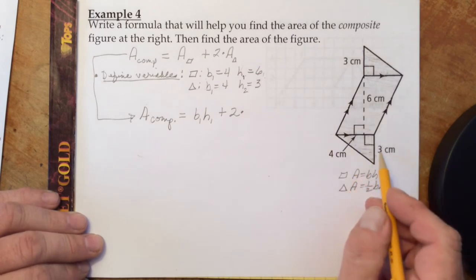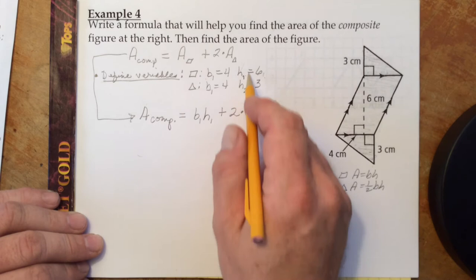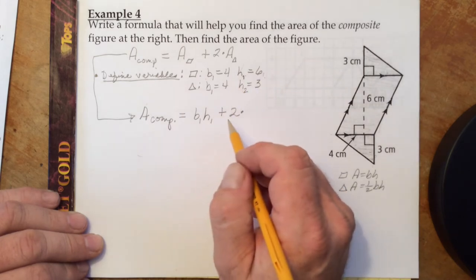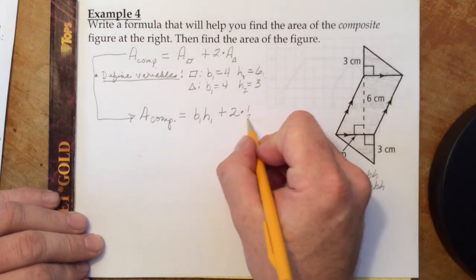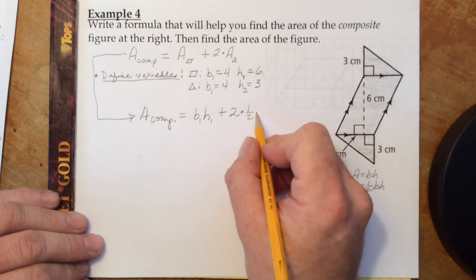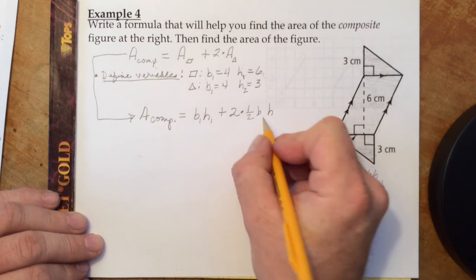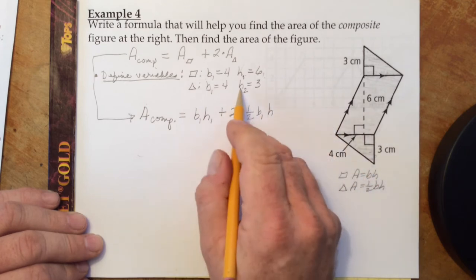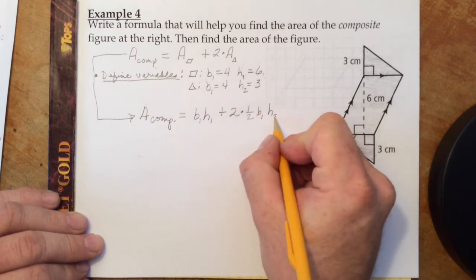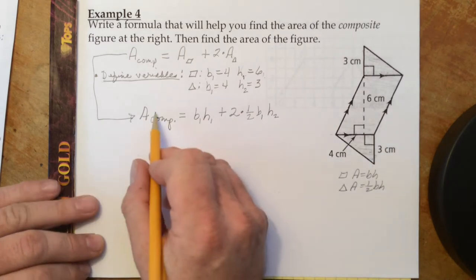The height is 3, the base is 4, but we have 1/2 in our formula. So 1/2 times the base times the height. Well, the triangle's base is still B1, and the height now is H2. So this is a working formula.